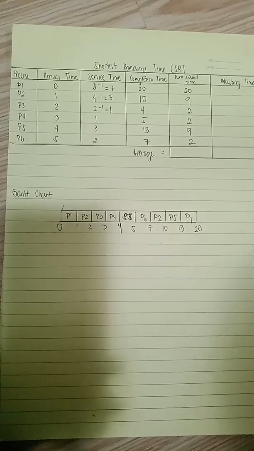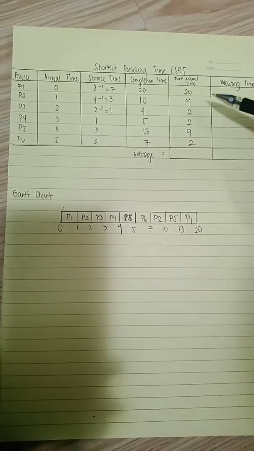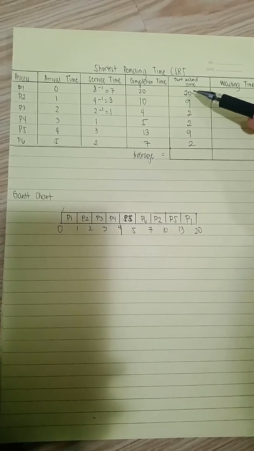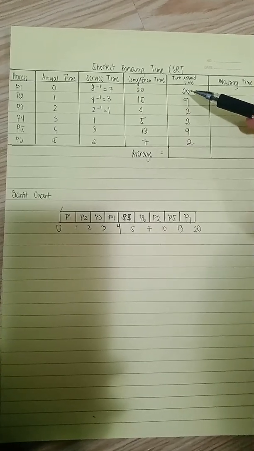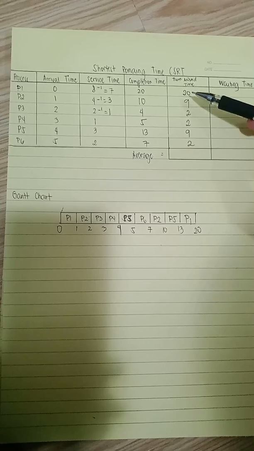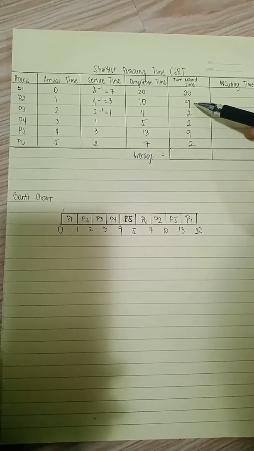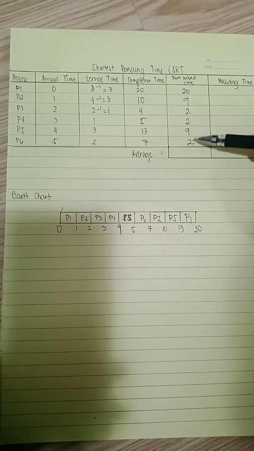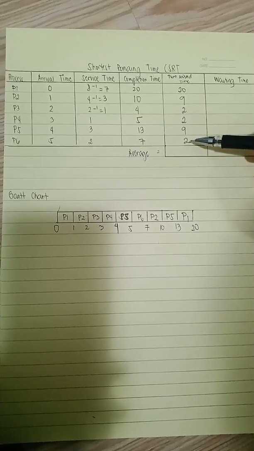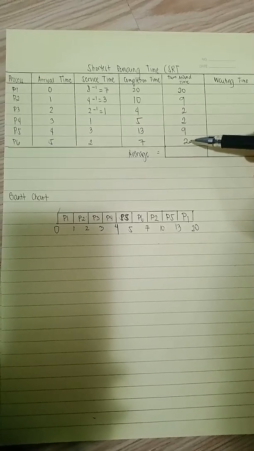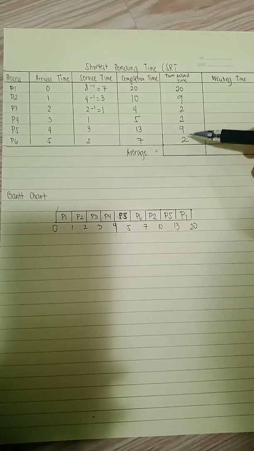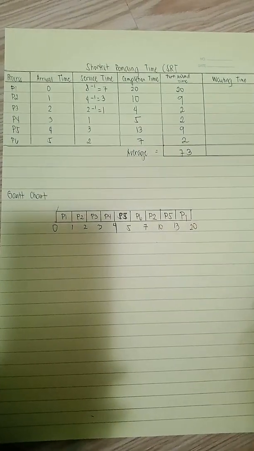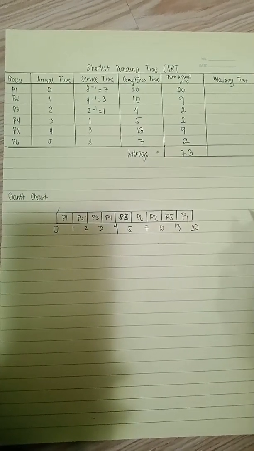To get the average turnaround time, add all the turnaround times and divide by 6. Since we have 6 processes, 20 plus 9 plus 2 plus 2 plus 9 plus 2 equals 44. So 44 divided by 6 is 7.3. This is now the average turnaround time.